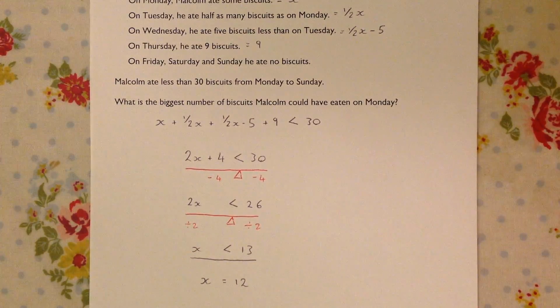I hope that video's helped. As I said, the key to these questions is to use some algebra to represent things we don't know, and your priority is always to form an equation so you can work out the value of that missing letter.